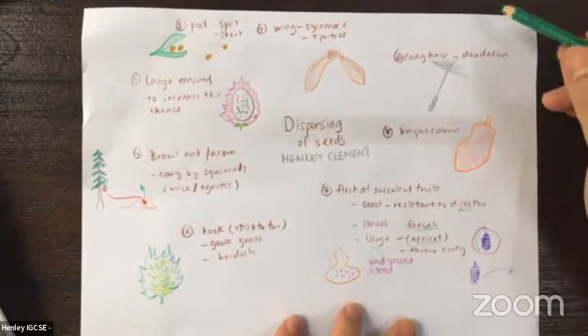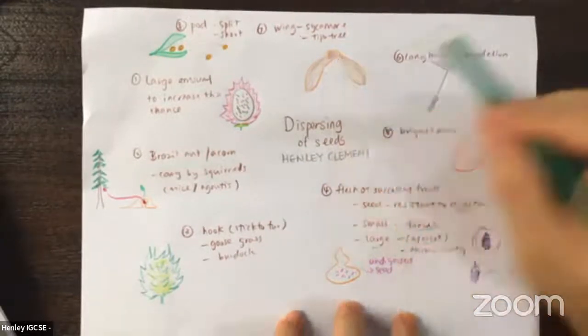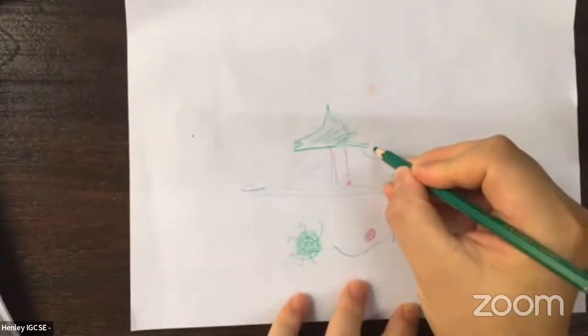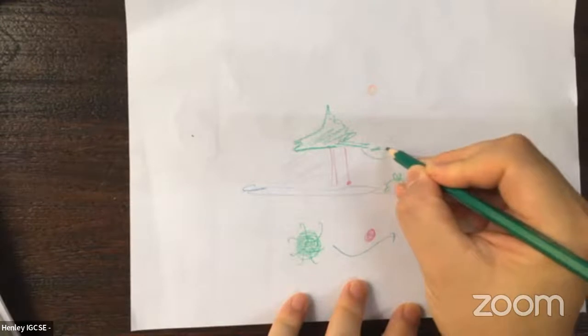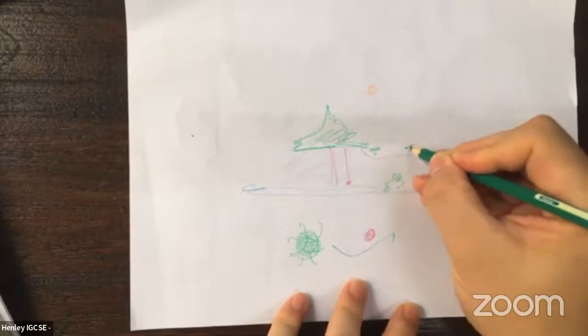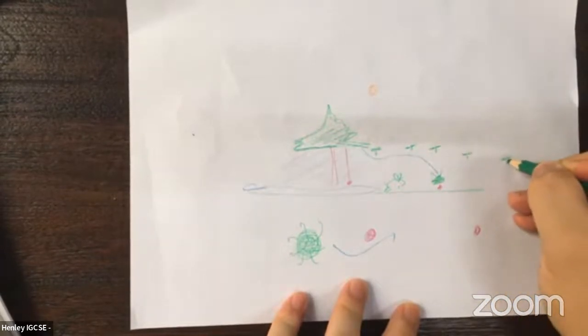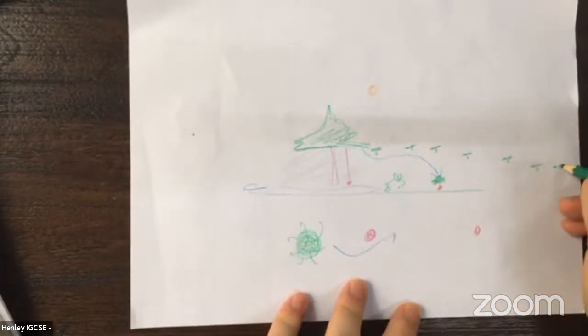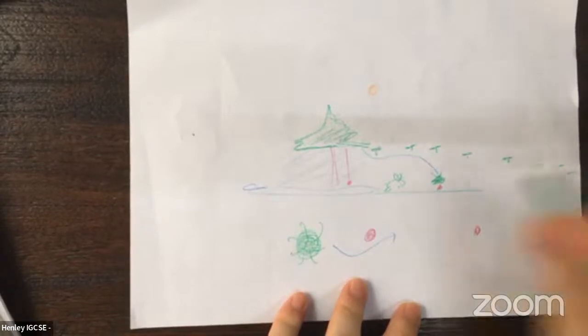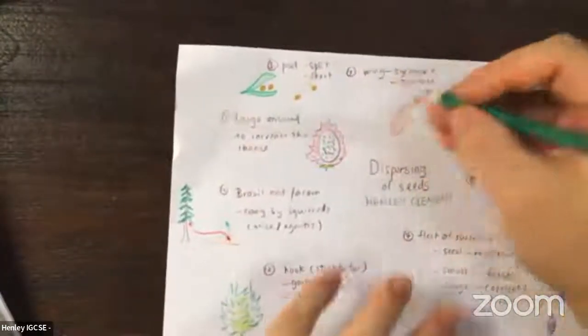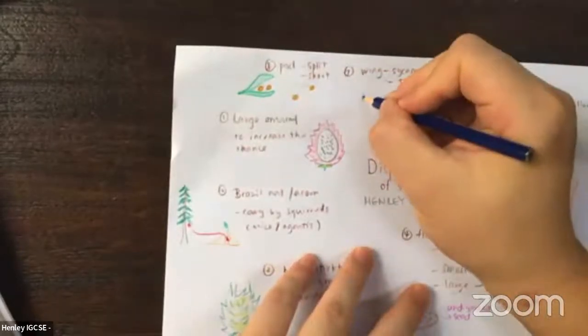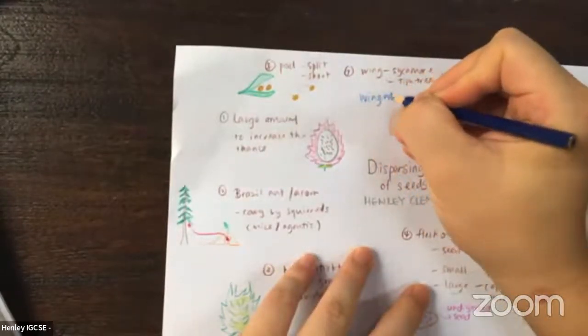It becomes like a small wing, so that the seed can fly away from the mother plant, and can go very far. We call it a winged seed.